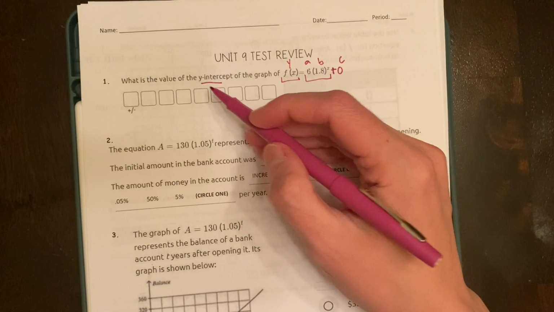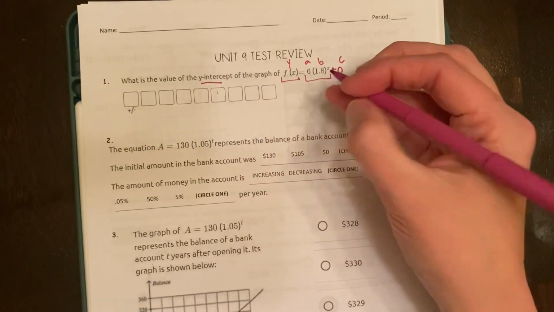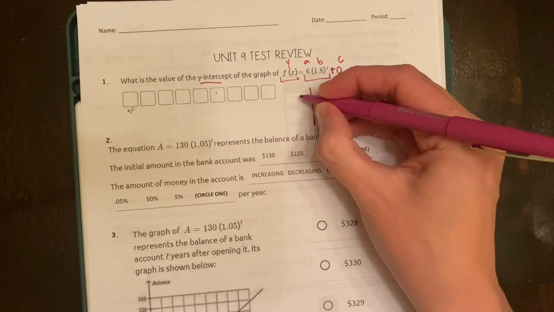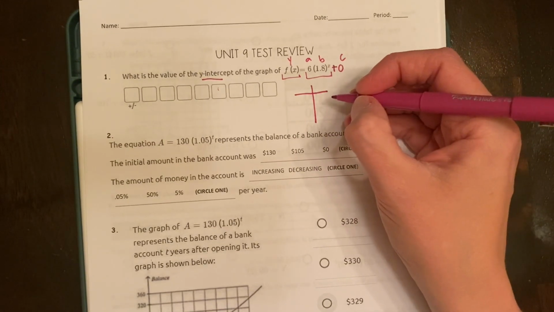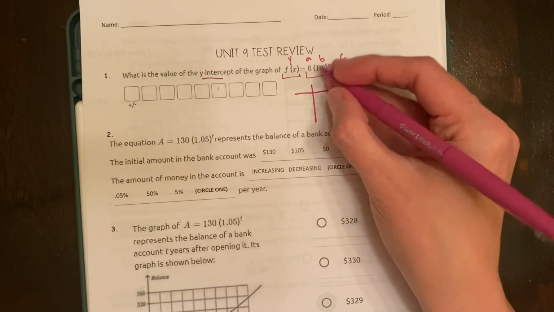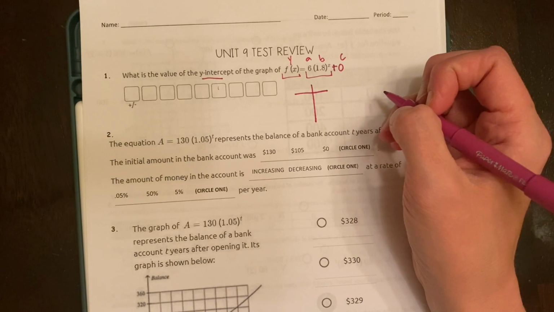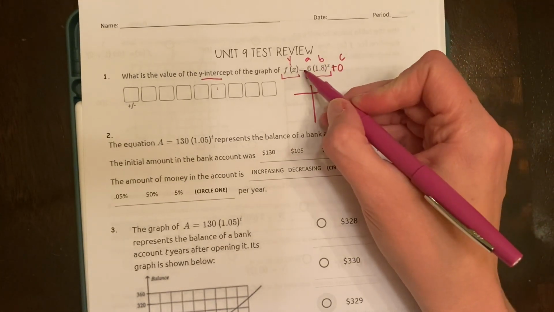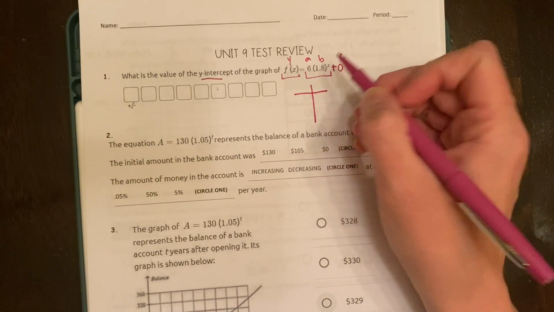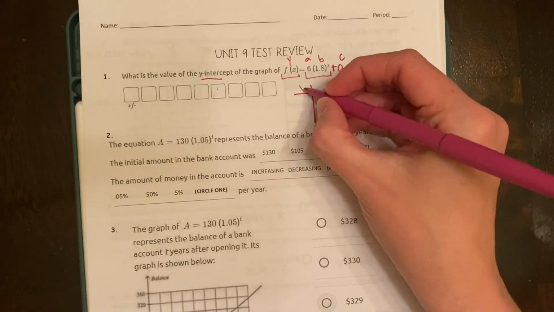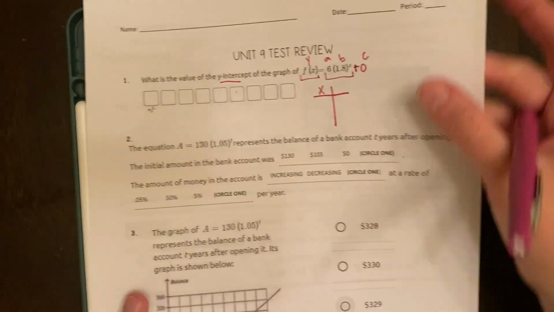Now there's two ways of finding the y-intercept. What I want you guys to do is take the equation and plug all of this into y equals, because this is y equals 6 times 1.8 raised to the x. So let's do that first.